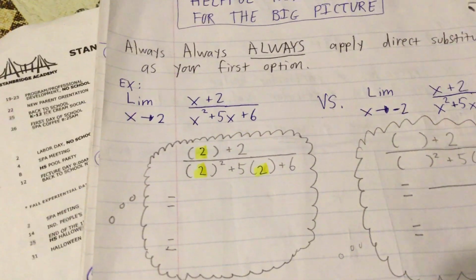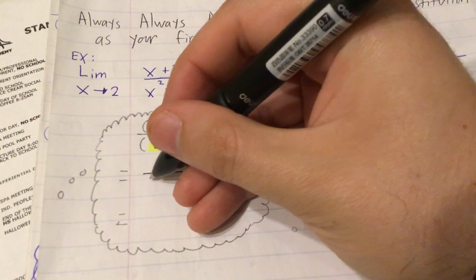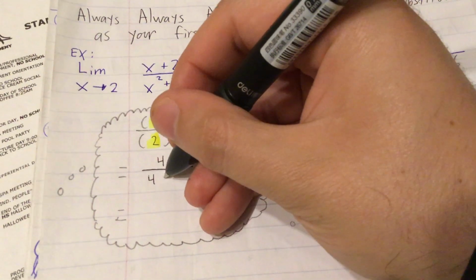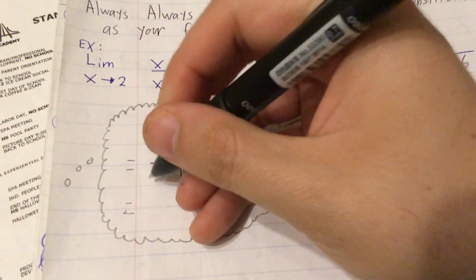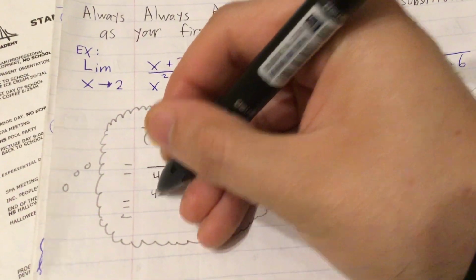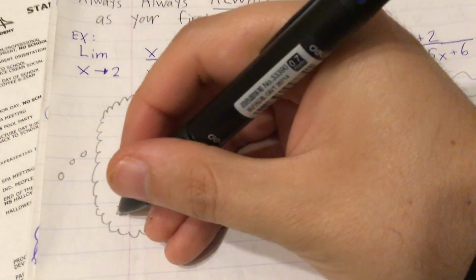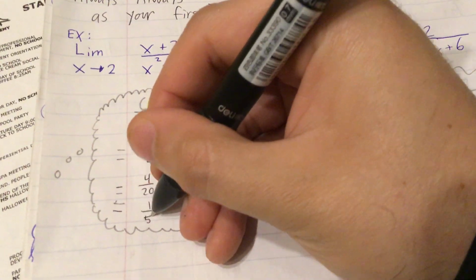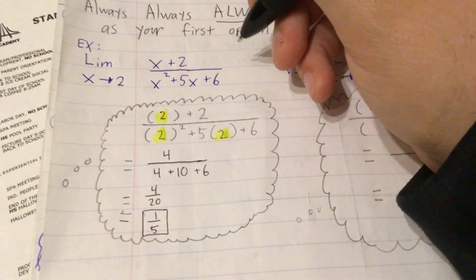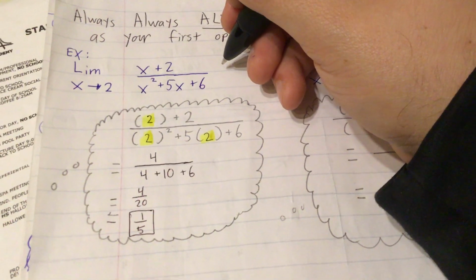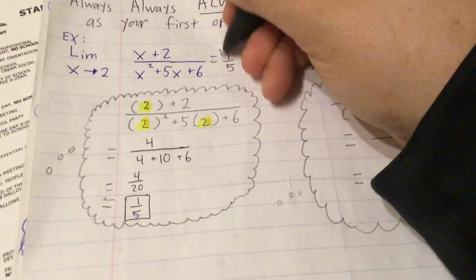So in this diagram, 2 plus 2 is 4. 2 squared is 4. 5 times 2 is 10 plus 6. So that would be 4 over 4 plus 10 is 14 plus 6 is 20. So 4 over 20, or 1/5. So in other words, the limit as x approaches 2 for x plus 2 over x squared plus 5x plus 6 is 0.2, or 1/5.